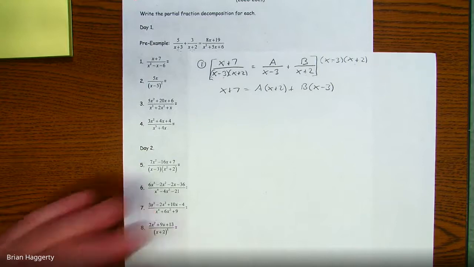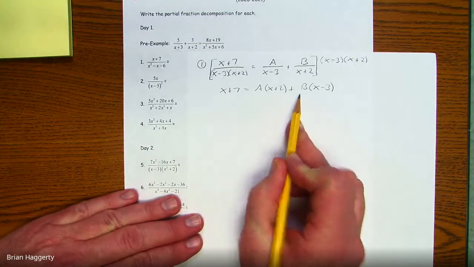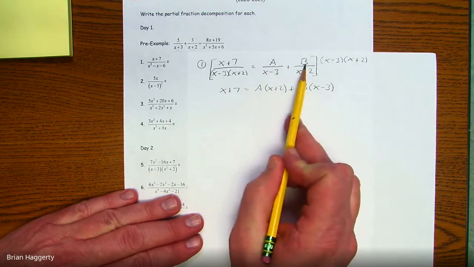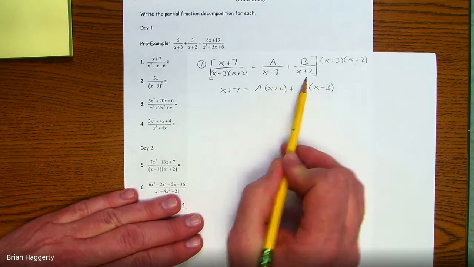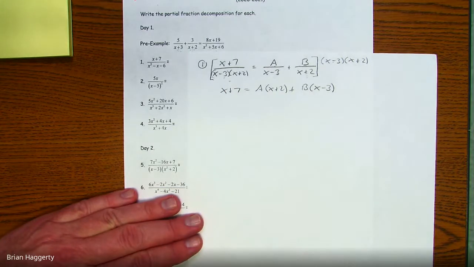Now, our goal is not solving for x. Our goal is to solve for A and B. We want to know what the tops of these fractions need to be such that when these get added together, it produces that end result. There are a couple main strategies that we're going to be learning. The first strategy that we're going to be using for the first three problems, I call the happy value method.